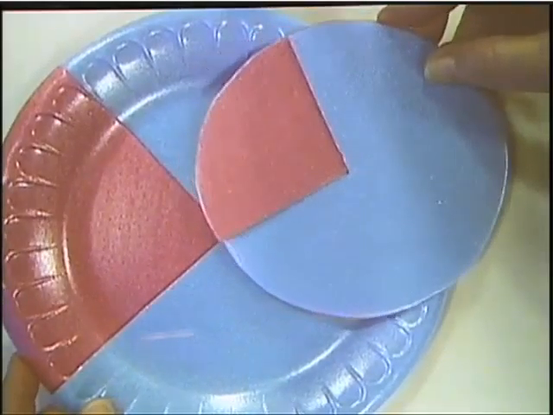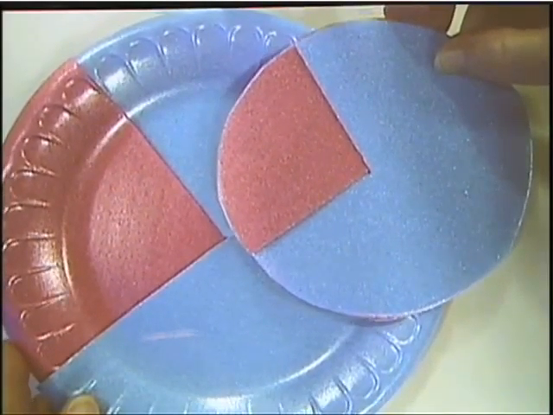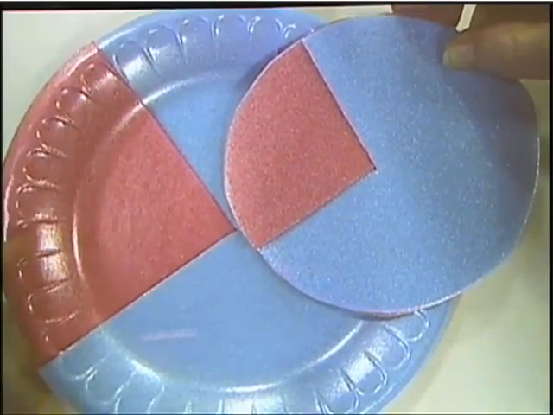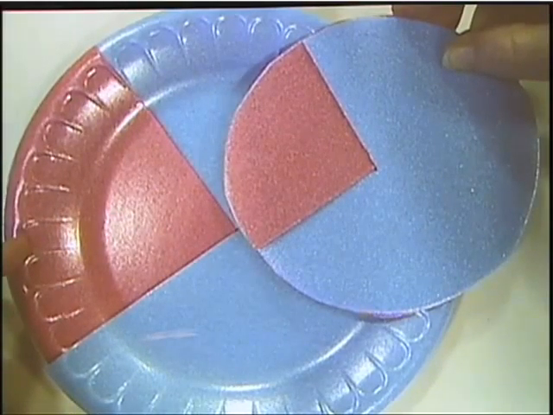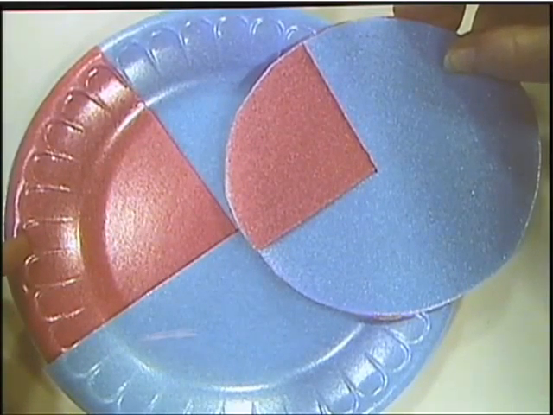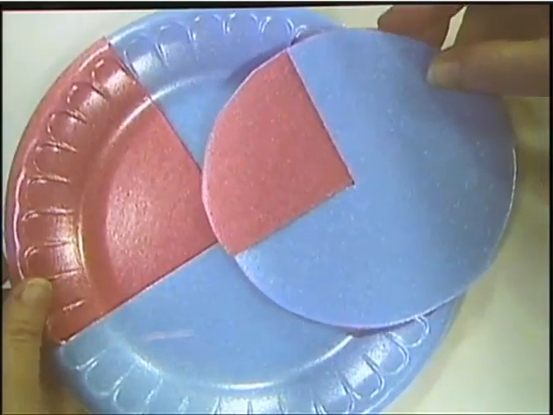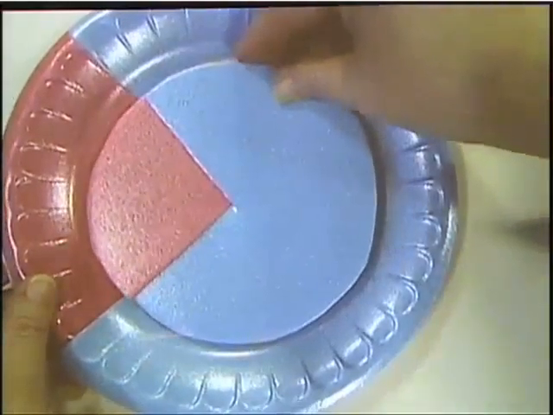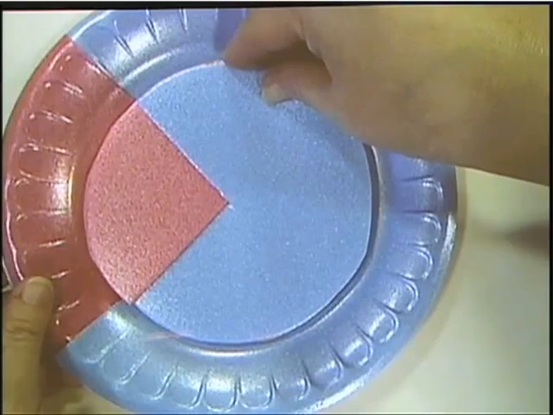And ask the kids which angle is larger. Many of them will say that this one is larger because it has a larger area in red than this one does, when actually these two angles are congruent. And you can see that they are congruent.